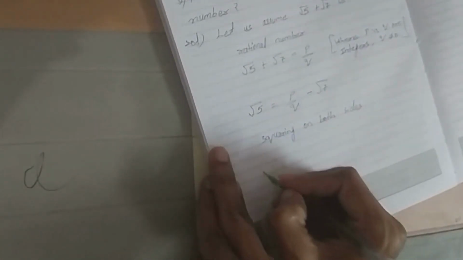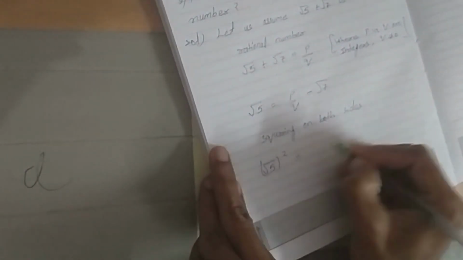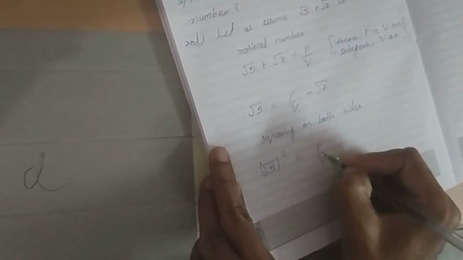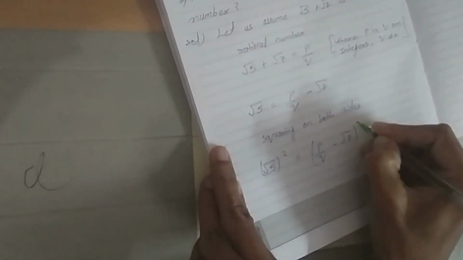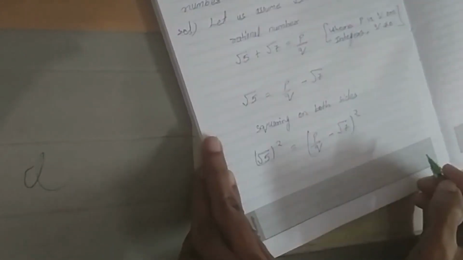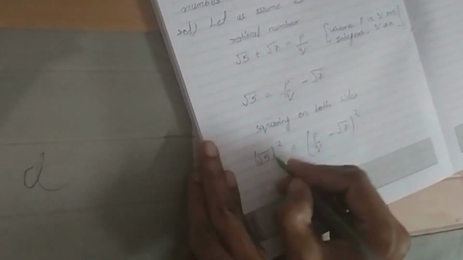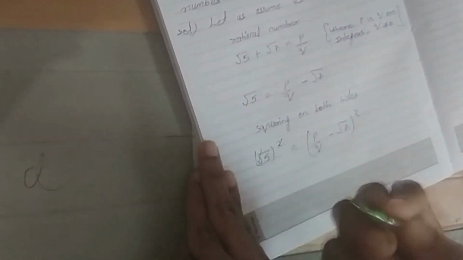Now we have root 5 whole square equals p by q minus root 7 whole square. Correct? Now this square and root is cancelled.